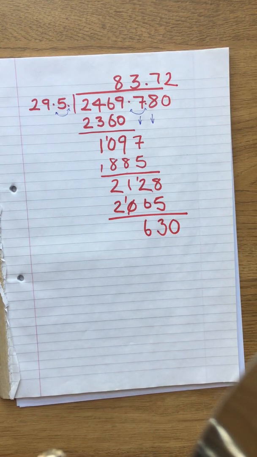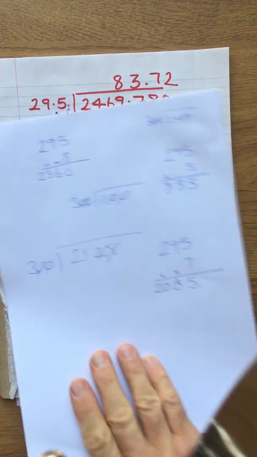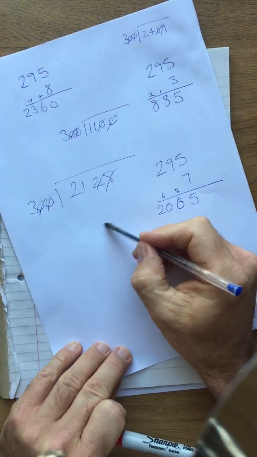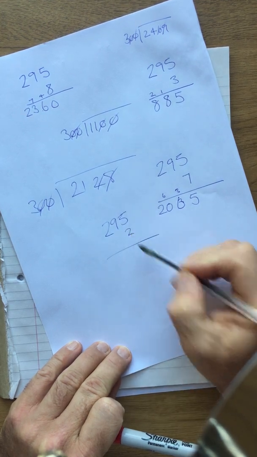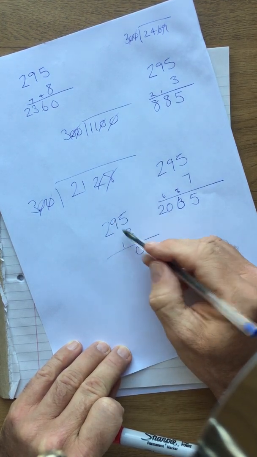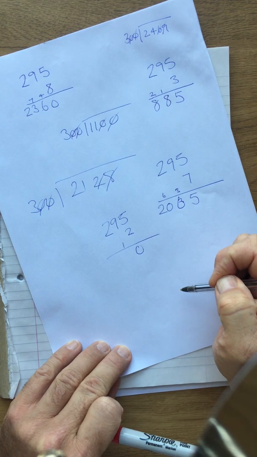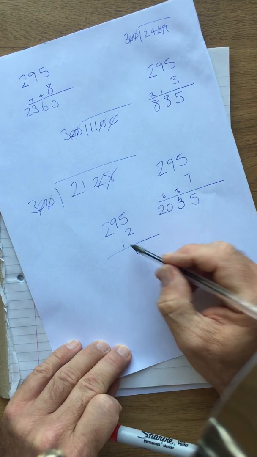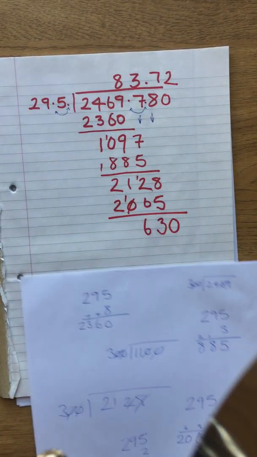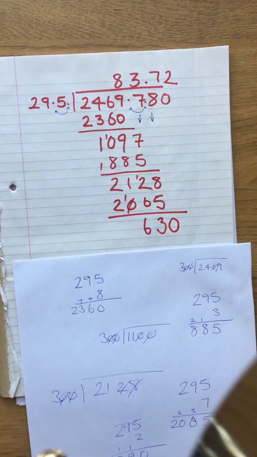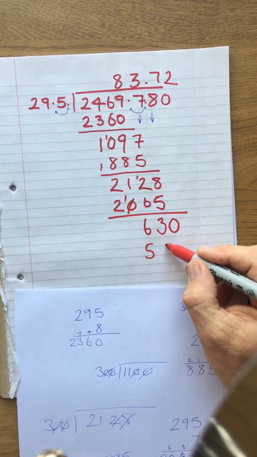If you wanted to work it out, you could go 295 times 2. 2 5s are 10. 9 2s or 2 9s, 18. Add 1 is 19. 2 2s are 4 and 1 is 5. 590. So that's the answer, 590.